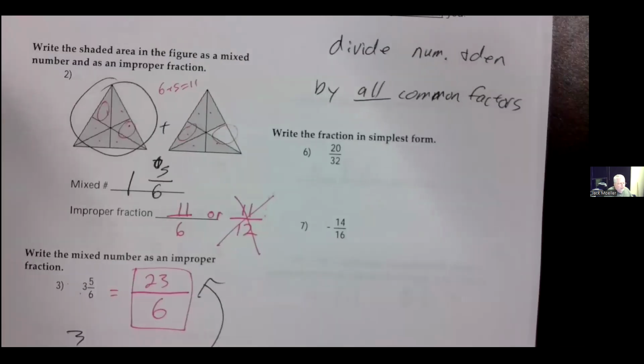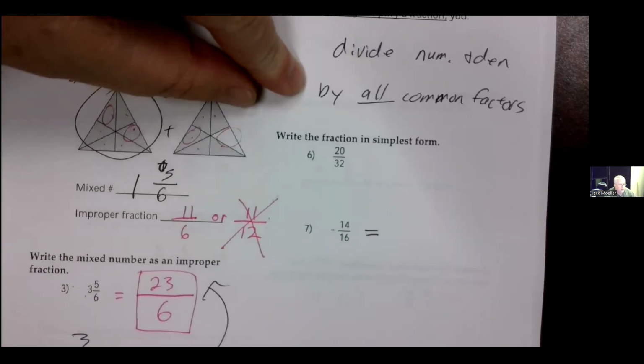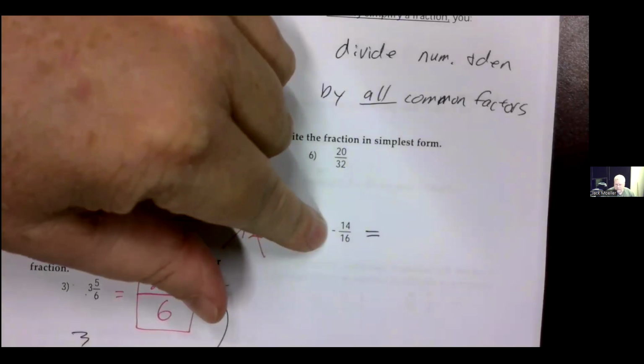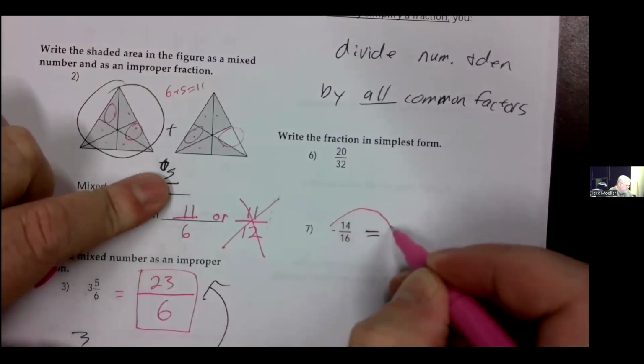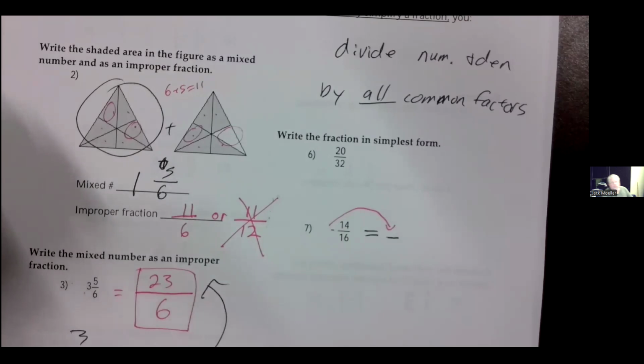Let me back up right quick to number 7, that -14/16. How does that negative impact the simplifying? Well, if you're getting comfortable with the fact that simplifying means divide the numerator and denominator by all common factors, what that means is that negative on the outside has nothing to do with the fraction. I'm starting with a negative fraction, so we're going to end with a negative fraction. The next lesson is dealing with negative numbers, and we'll talk about this in a little more detail, but for now, it's still going to stay negative.